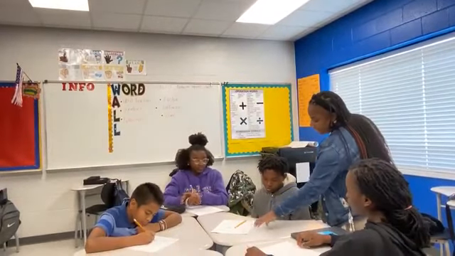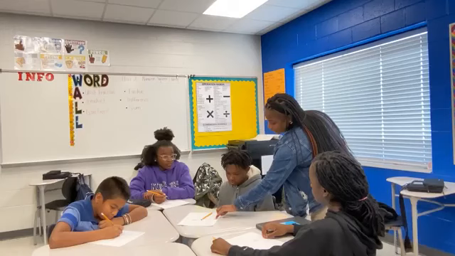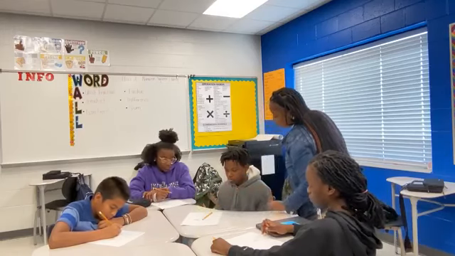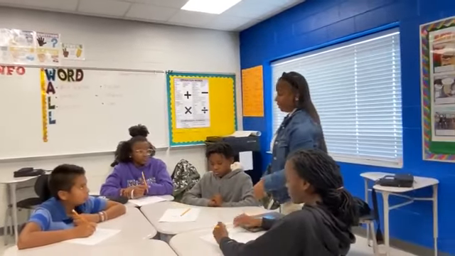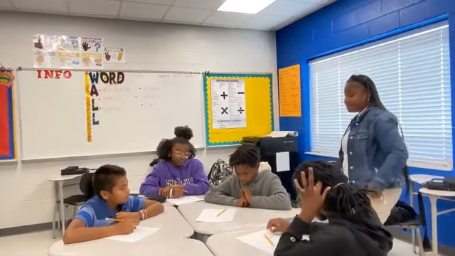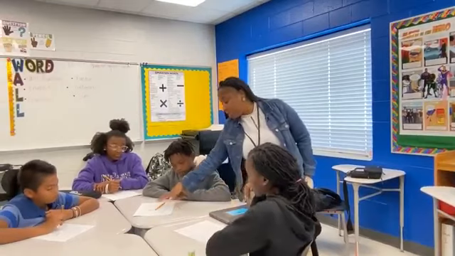So then you need to explain how this expression represents this model. Who can explain it? You guys need to be able to explain it in your own words. How does that expression or equation represent this model?